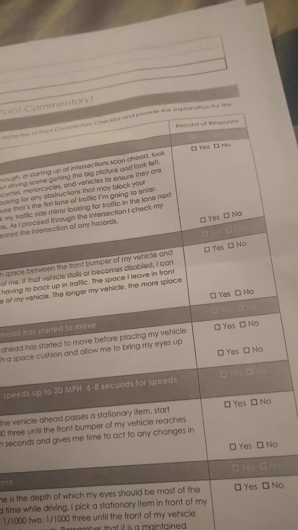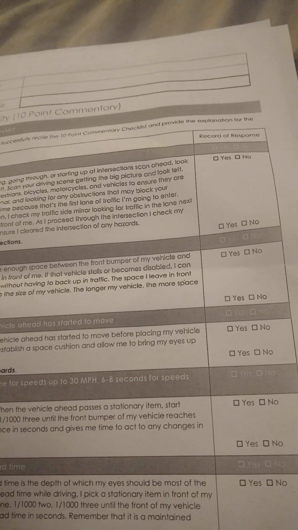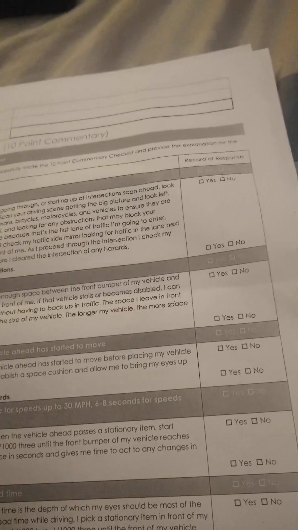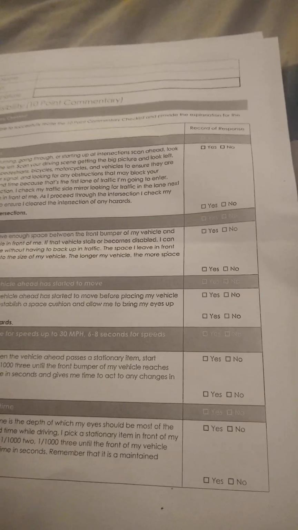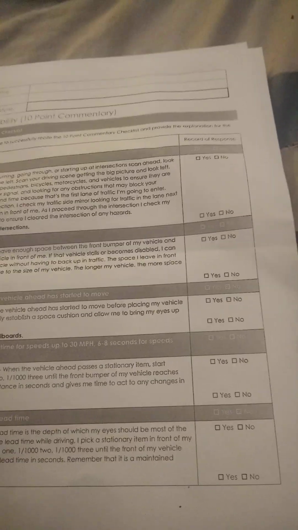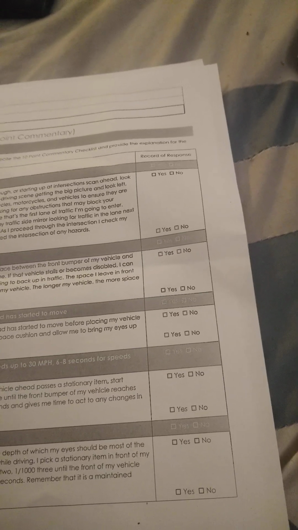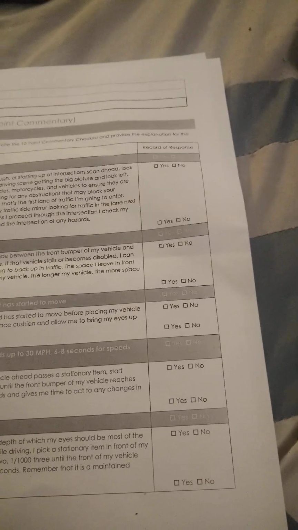It says whether approaching, going through, or starting up an intersection, scan ahead, look left or right, then back left again, because that's the lane of traffic you'll be in, looking for any pedestrians, bicycles, motorcycles, or vehicles to ensure they are obeying the traffic signals and laws. As you pass through the intersection, check your rearview mirrors to ensure you've cleared the intersection of any hazards. Why? It keeps you alive at intersections.